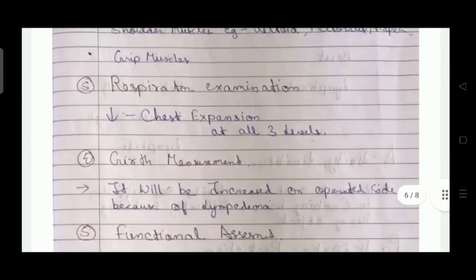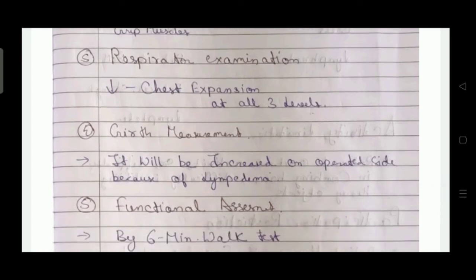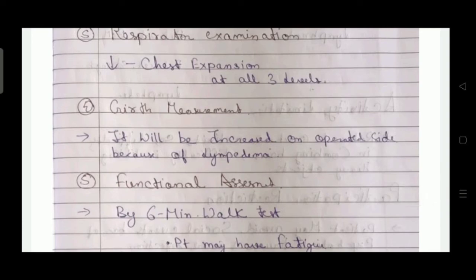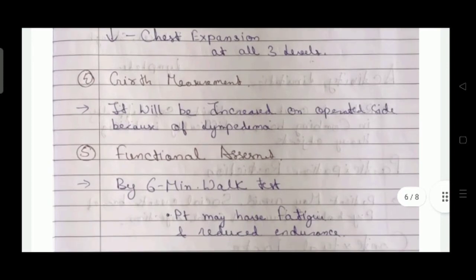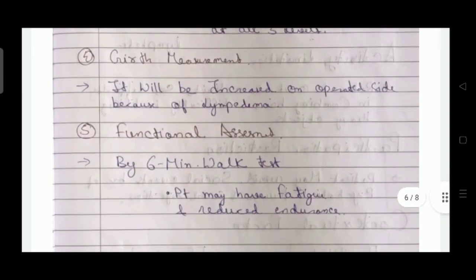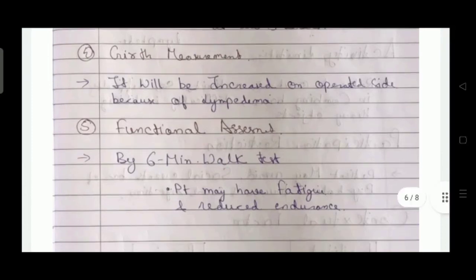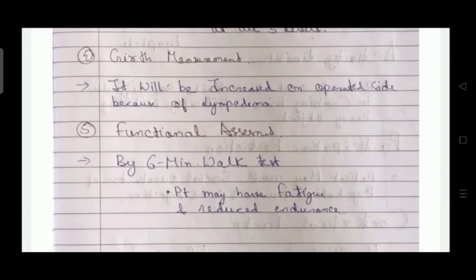Then respiratory examination. Because of the incision, there might be incision pain, and because of posture adaptation, the patient might have reduced chest expansion at all three levels, that is at the xiphisternum, at the nipple level, and at the axillary level. So it might be reduced. Then you have to write about girth. On the lymphedema side, if mastectomy has been done on the right side, there might be lymphedema on that right side, so it is necessary to take girth measurement, and it would be increased.